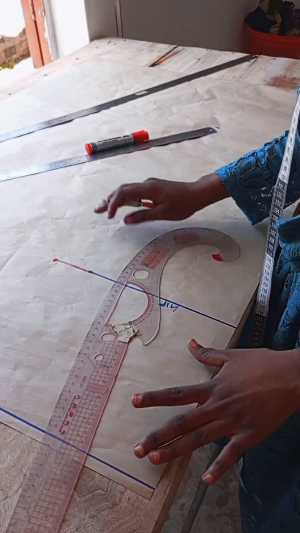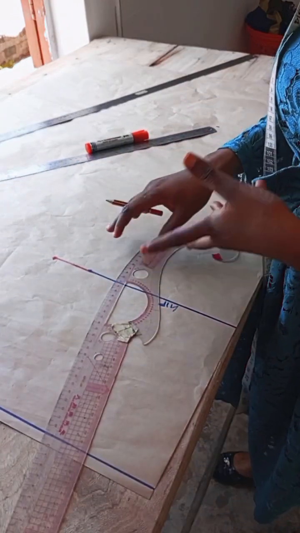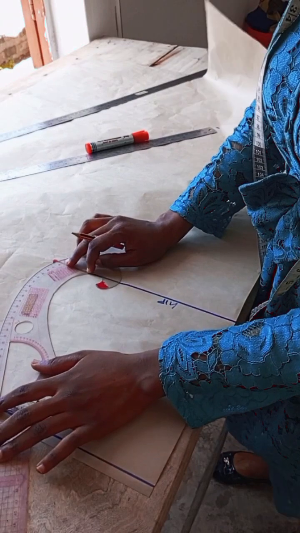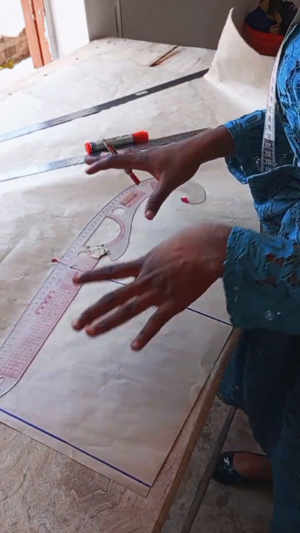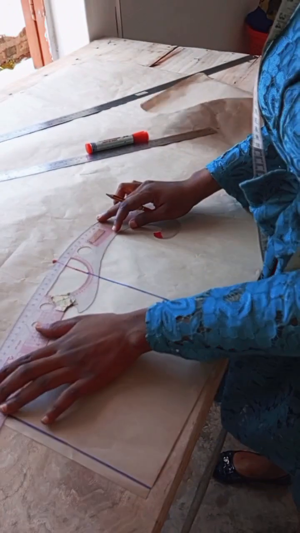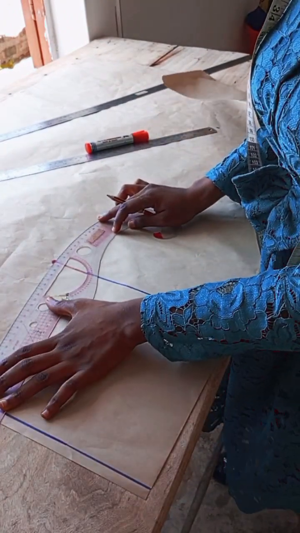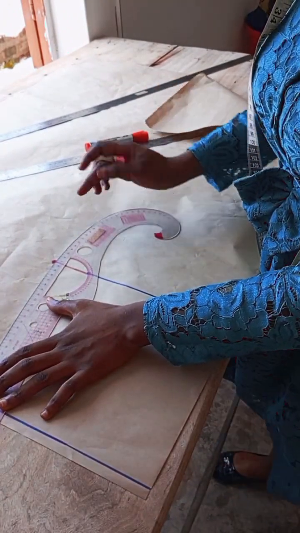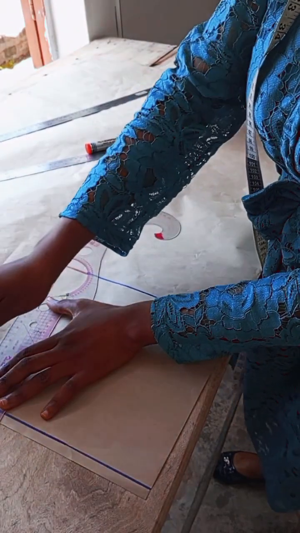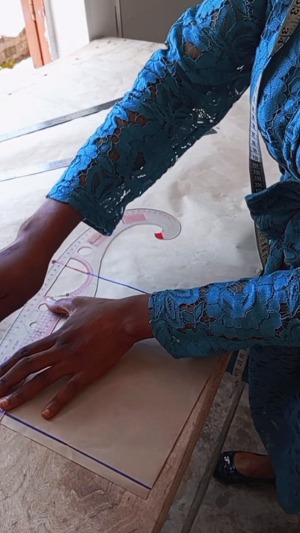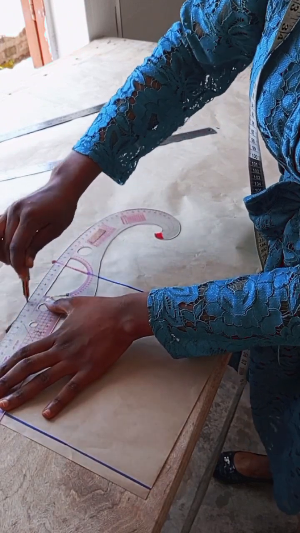So please make sure you arrange your French cuff. Don't let it be too curvy, and also don't make it too slant, because the human body is shaped. So just place it very well, just as you can see me placing it, very fine, very nice like this. So you place it and draw the line. All right, draw the line, please. Hope you guys can see.